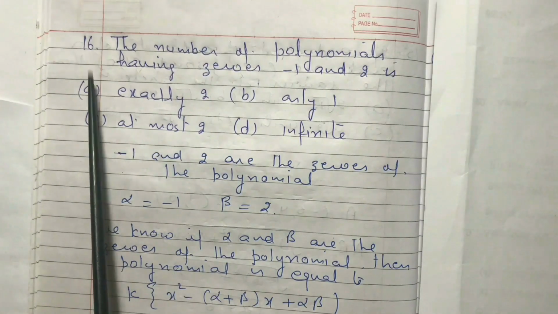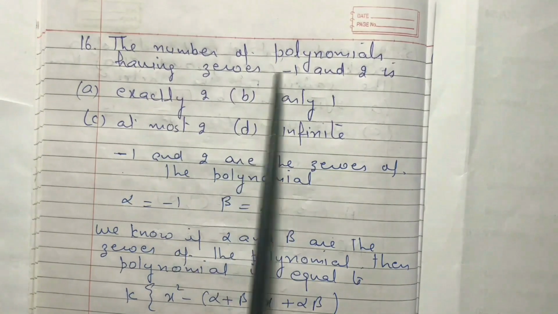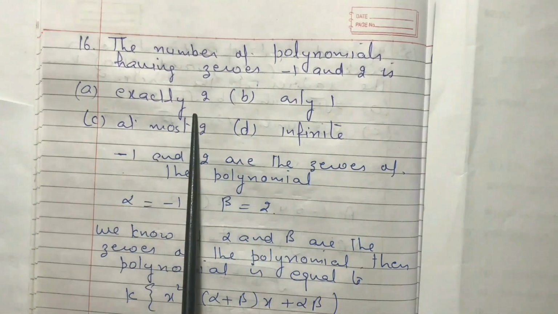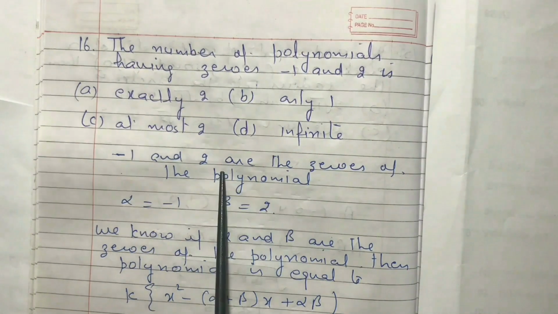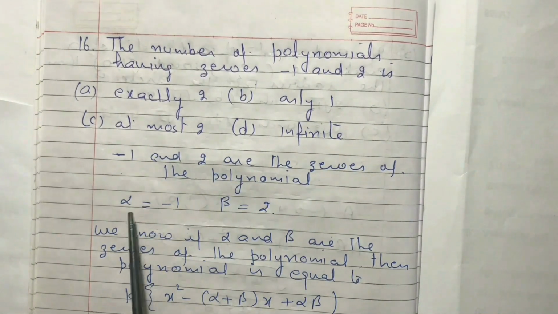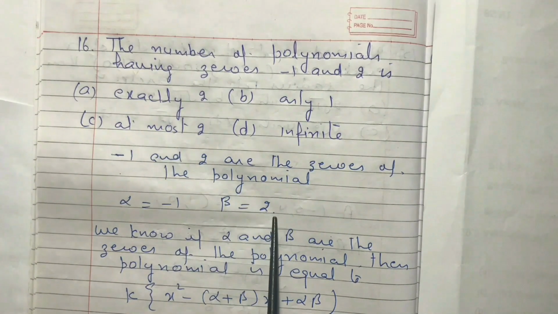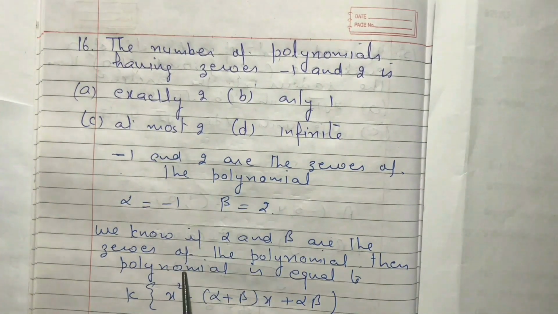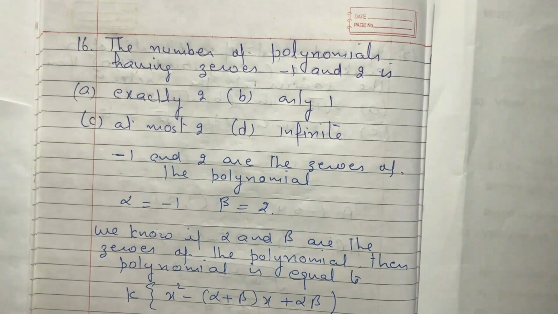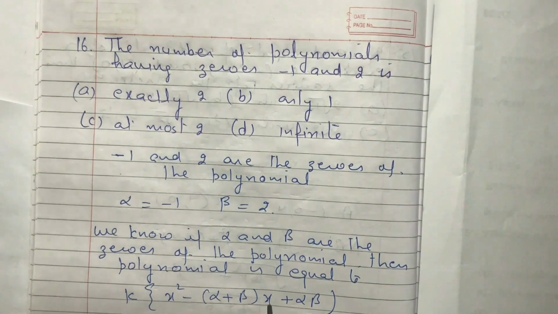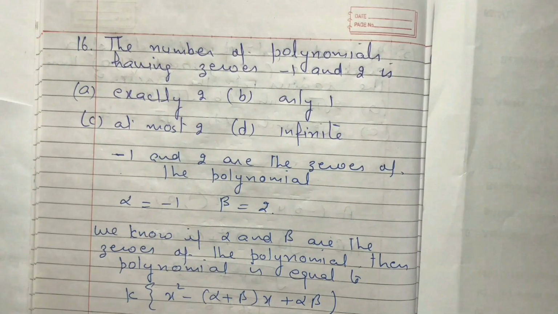Now 16th question, the number of polynomials having zeros minus 1 and 2 is exactly 2, only 1, at most 2, infinite. Now minus 1 and 2 are the zeros of the polynomial. So let alpha be minus 1, beta be 2. We know if alpha and beta are the zeros of the polynomial, then the polynomial is equal to k times (x square minus (alpha plus beta) x plus alpha beta).